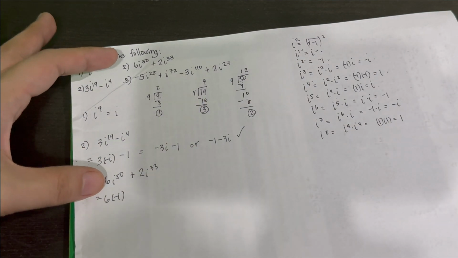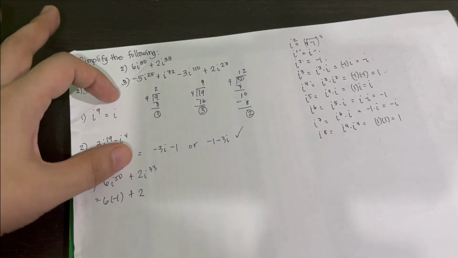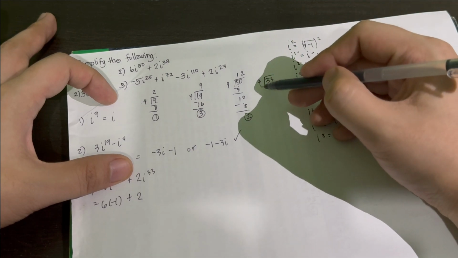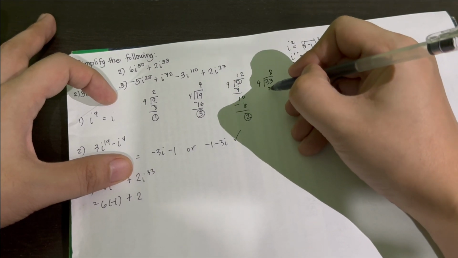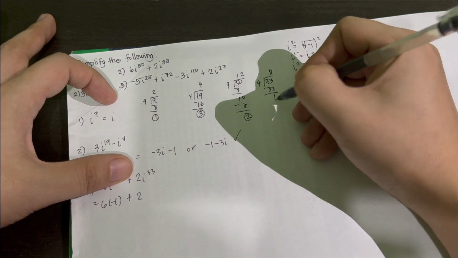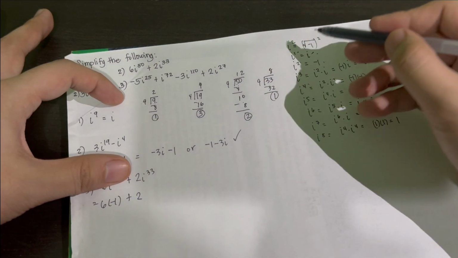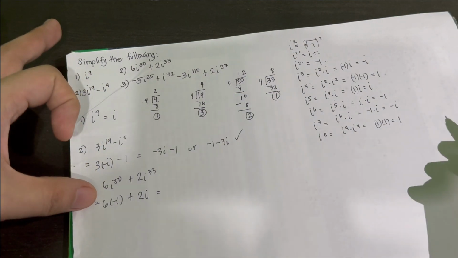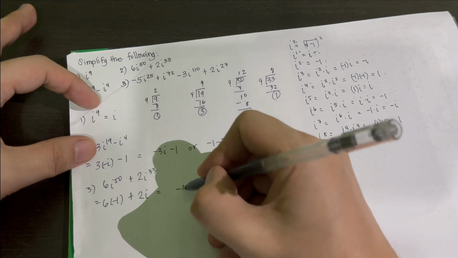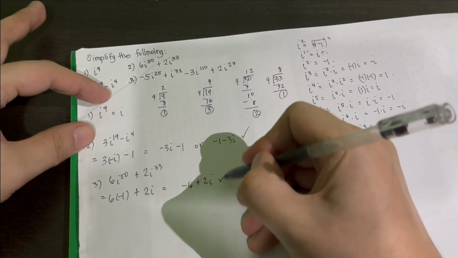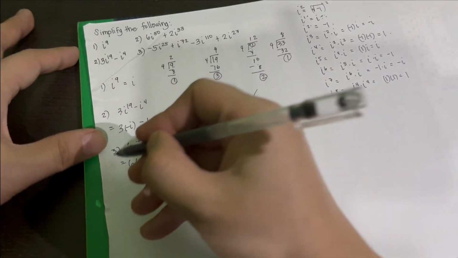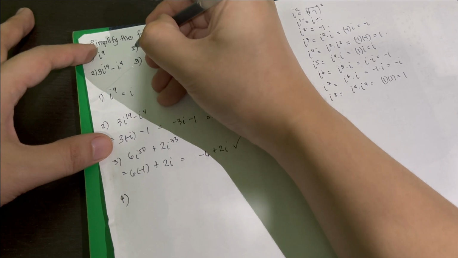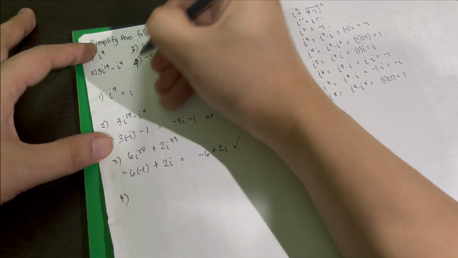So we have 6 times negative 1 plus 2 times I to the 33rd. So divide naman natin yung 33 by 4. 33 divided by 4, that's 8. 8 times 4, 32. 33 minus 32, 1. So remainder 1, ibig sabihin, that's equivalent to I. Okay, so simplify. 6 times negative 1, that's negative 6 plus 2I. Last, for number 4, sorry, this should be 3 and 4.